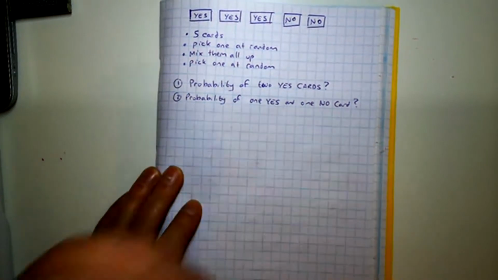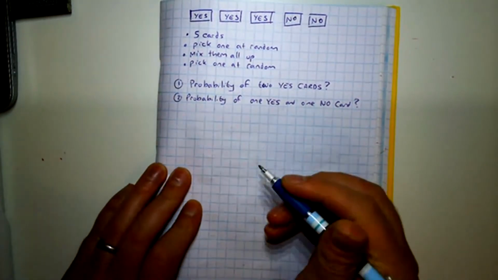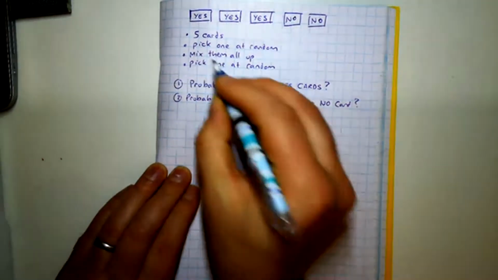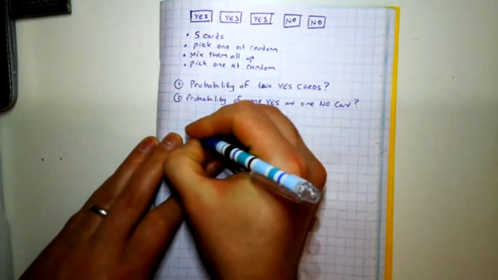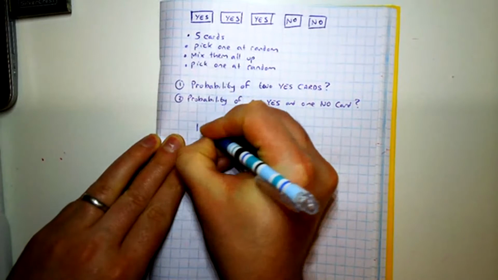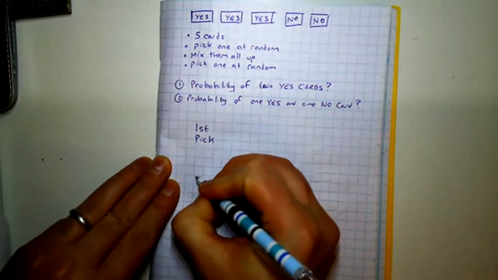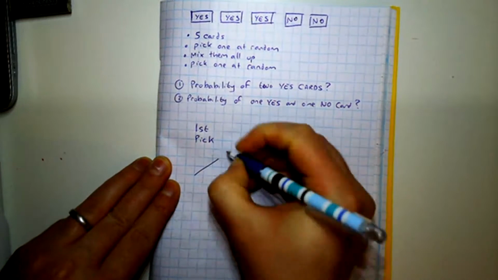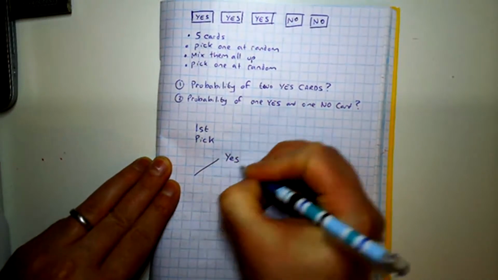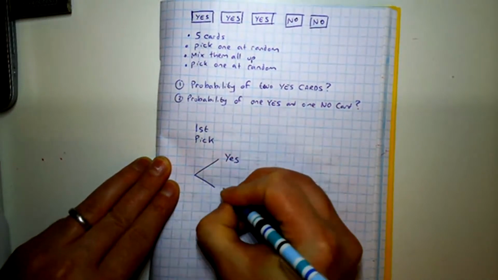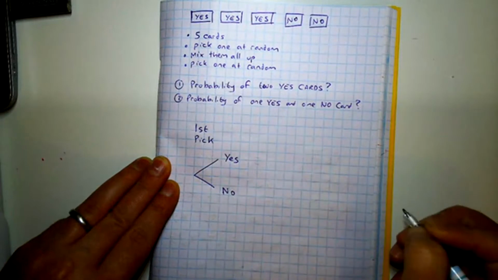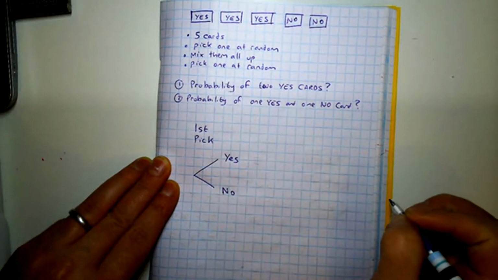The first thing we've got to consider is the 2 things that are happening. And the first one is we're picking a card at random. So the first pick, well, 2 things could happen. It could be a yes, or it could be a no. They're the 2 possible things that could happen.